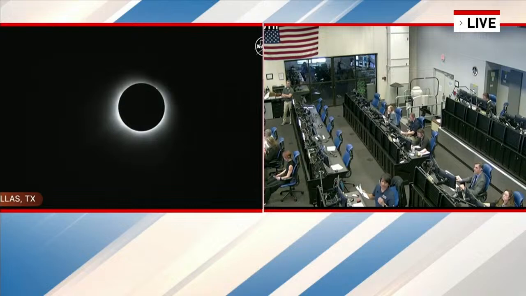They're going to be measuring the density, how many charged particles there are, the temperature, and basically how the ionosphere responds to the sudden removal of the sun's light, because the sun's light, especially ultraviolet light, interacts with the ionosphere and sets the size of the ionosphere. And so that changes during an eclipse.